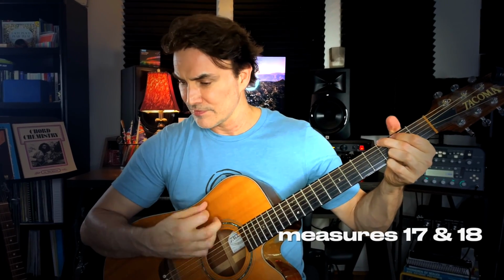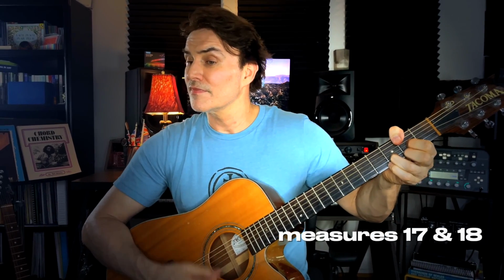The 5th bar of the chorus, we have this. Next bar, loop that. And of course you want to loop the sections of the bridge.